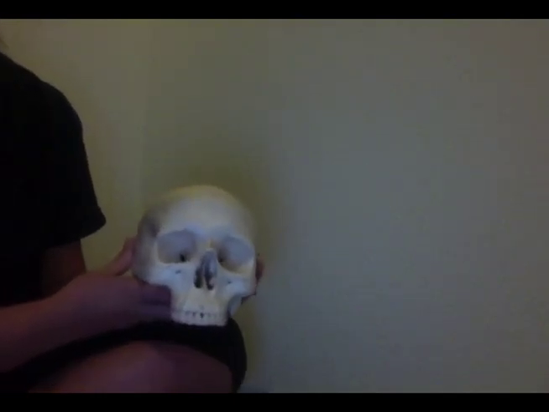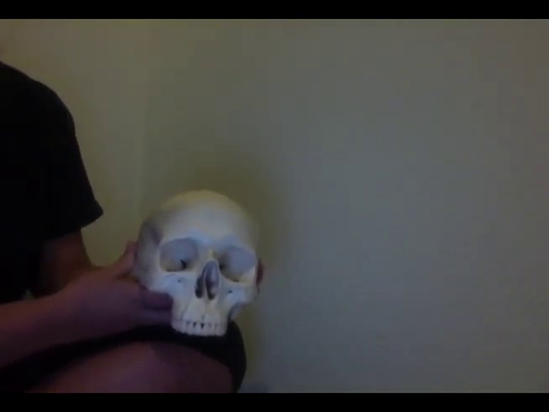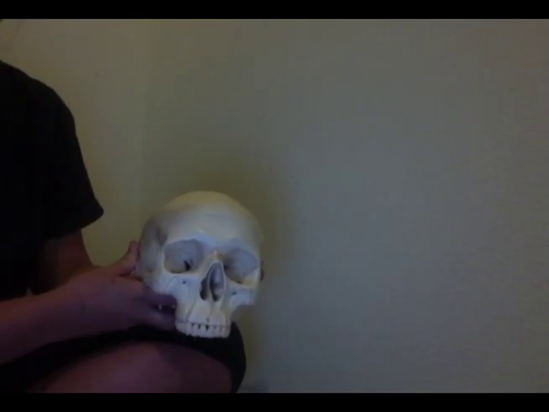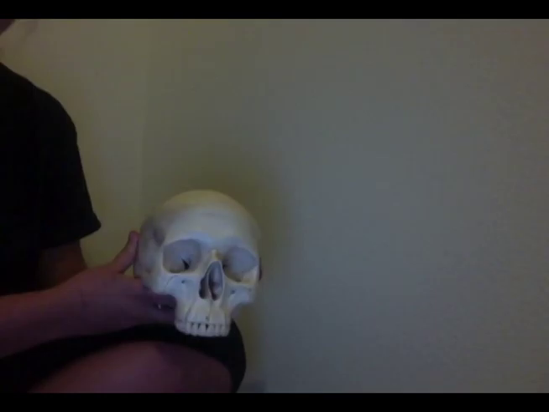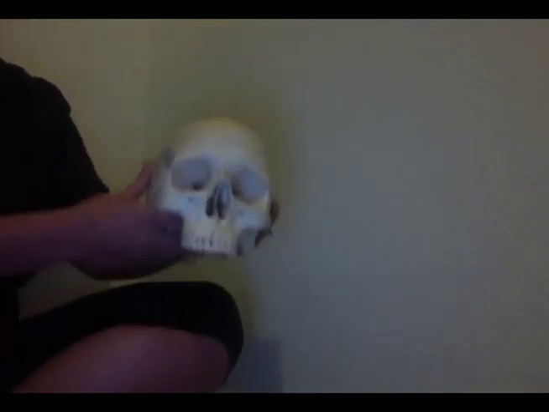Hey guys, so today we're going to be labeling the skull. We're going to start with the bones, and then we're going to move into sutures, and then lastly we're going to cover some of the more distinctive processes that you're going to see throughout the skull.